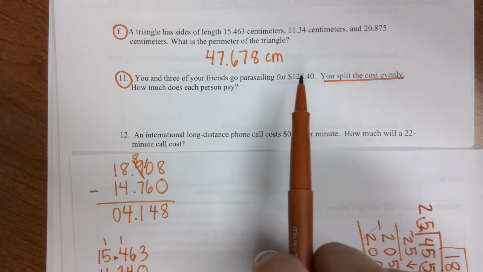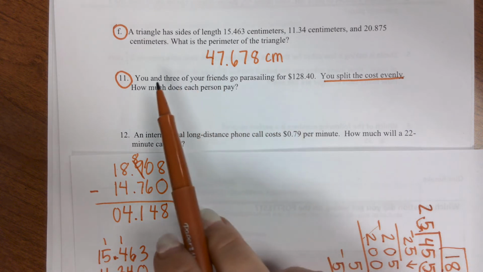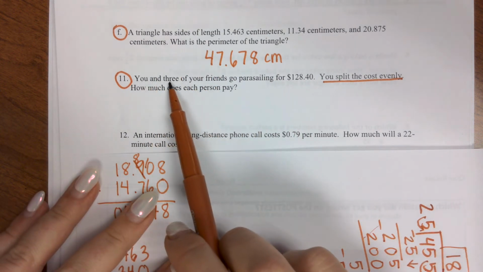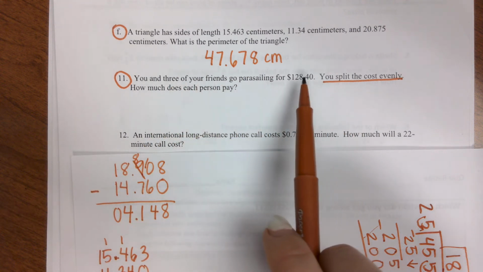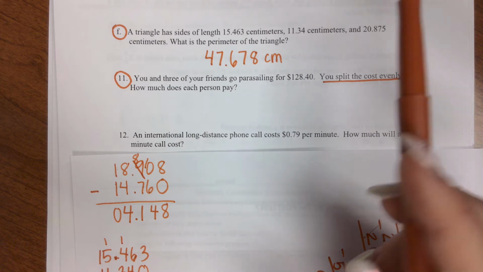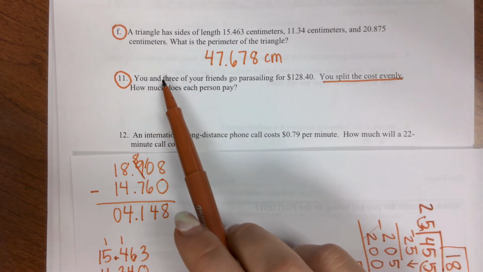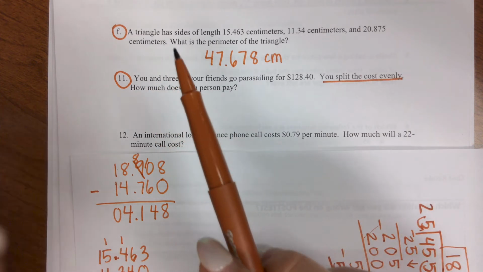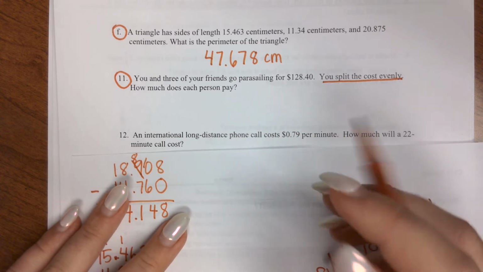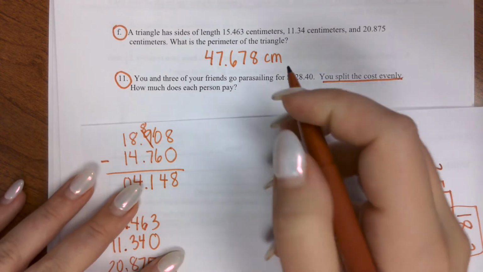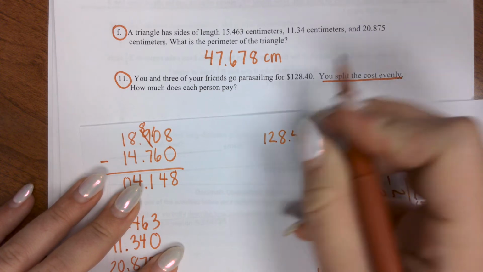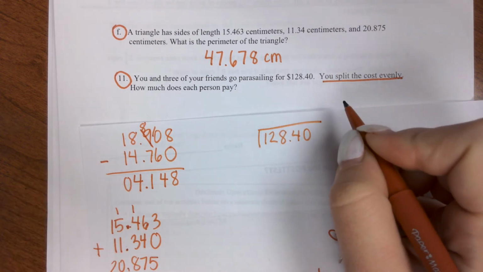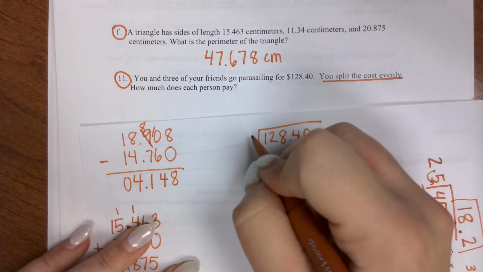So this is the tricky part because it tricks us in here. It says you and 3 of your friends. So if you don't read this carefully, you could do this divided by 3 and you'd get the wrong answer, right? Because it's you plus 3 of your friends. So that's 4. So we're going to take 128.40 and we're going to divide it by 4.